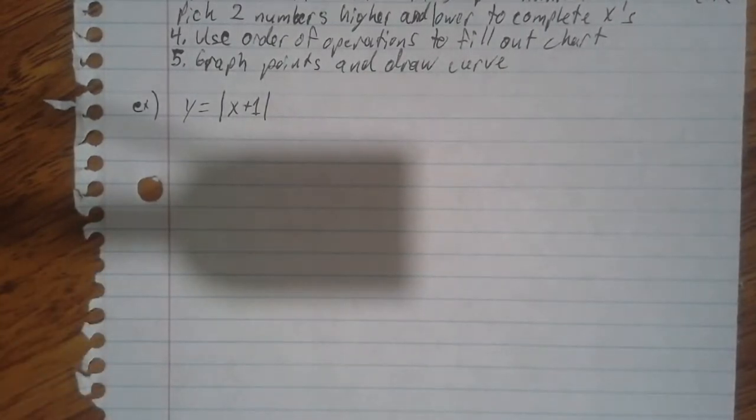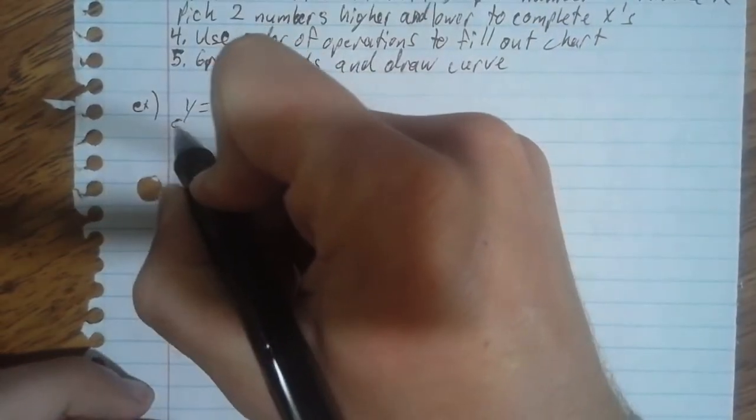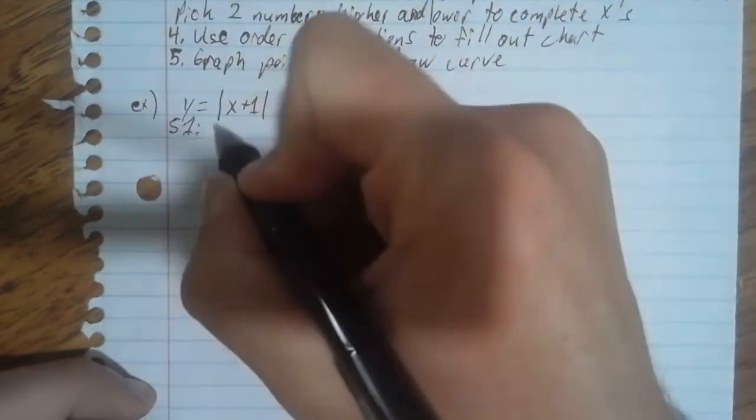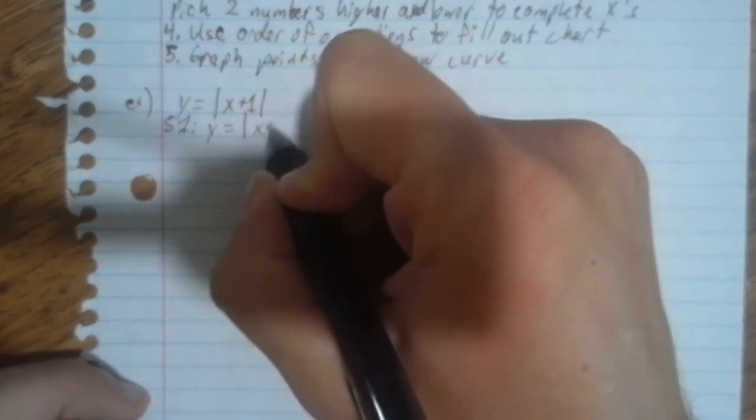So we've got y equals the absolute value of x plus 1. So we're just going to go through with these steps. So step 1, we want to say y equals. It does. So step 1, y equals the absolute value of x plus 1. So no changes.